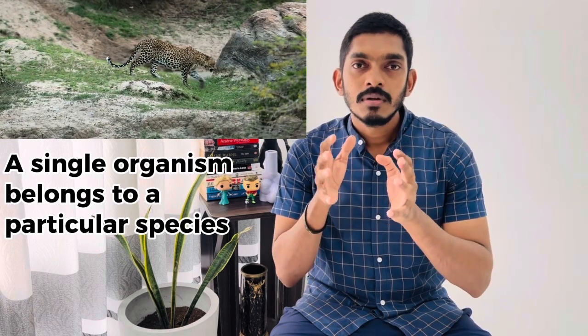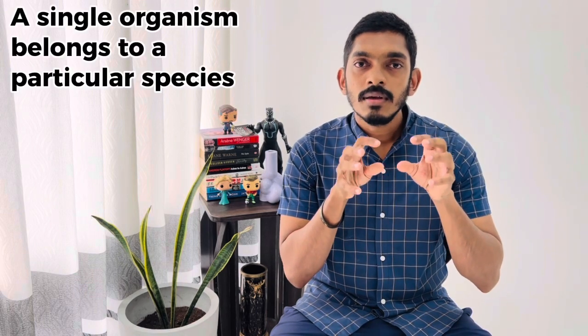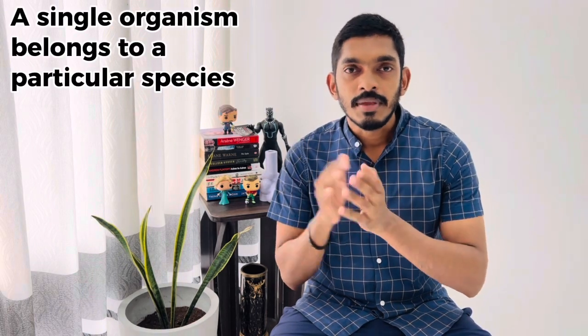Now we'll move on to the simplest level of the organizational levels of the biosphere, that is the individual. Let's see what we call an individual. When it comes to individuals, a single organism of a certain particular species we call an individual. It could be a jack tree, a leopard, or an elephant. Anyway, we have to consider a single organism belonging to a certain species.